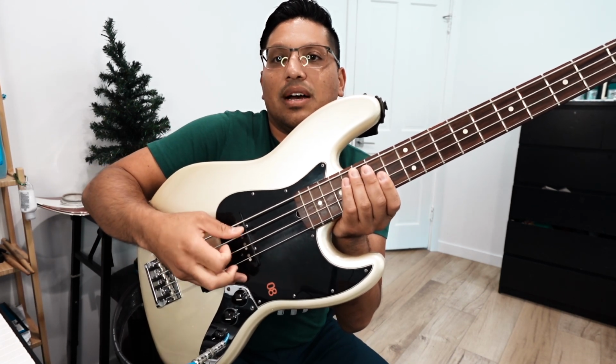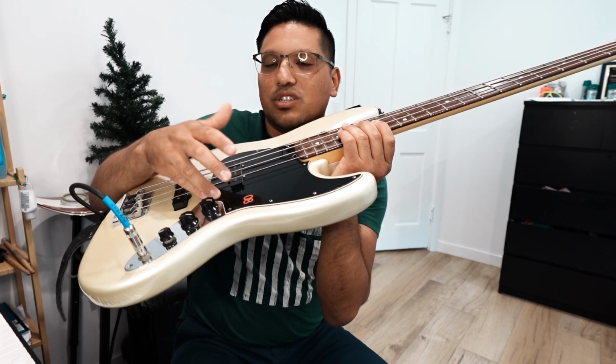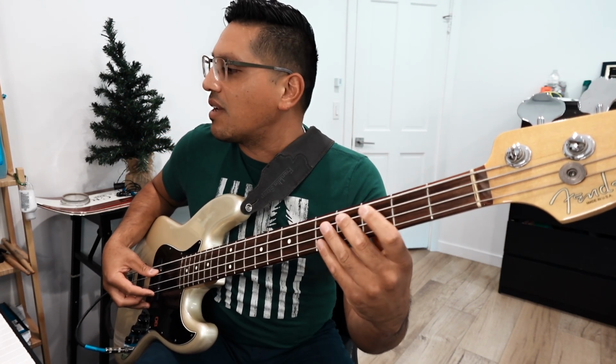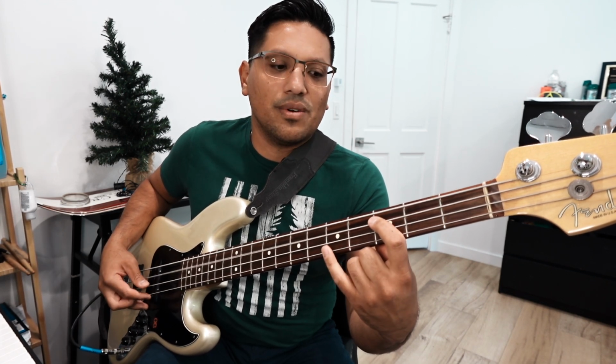So my fingers are alternating this way. Low, high, low, high, low, high. And then my fingers are resting on the body of the bass just to kind of give my hand support. And you got this low, high, low, high. So put that together, you get something like this. Low on C, you would get low, high, low, high.